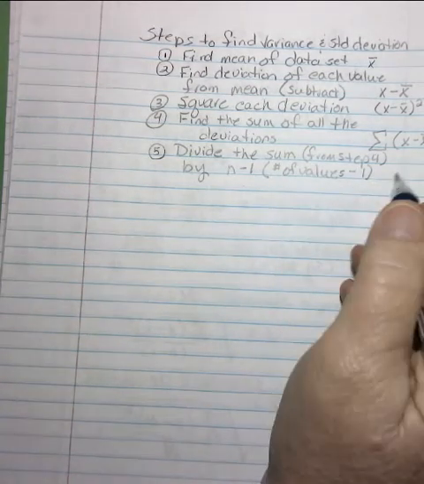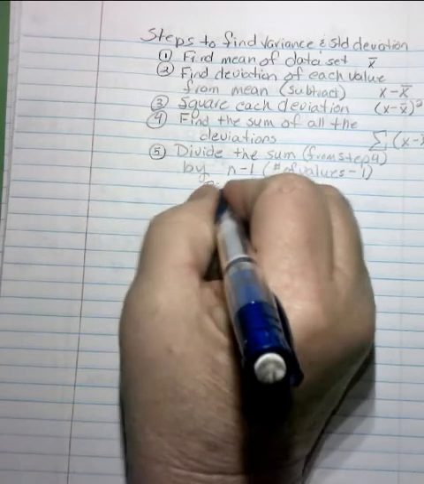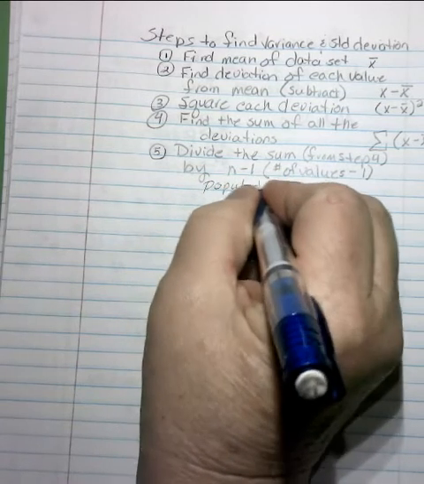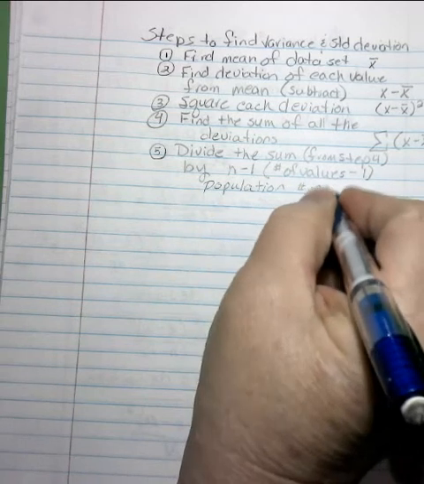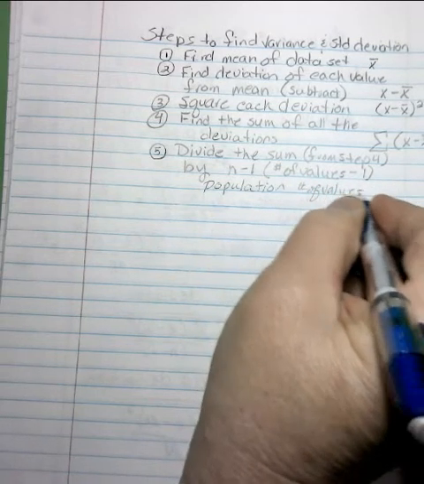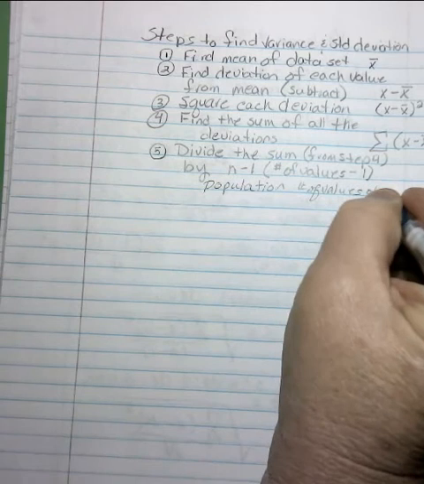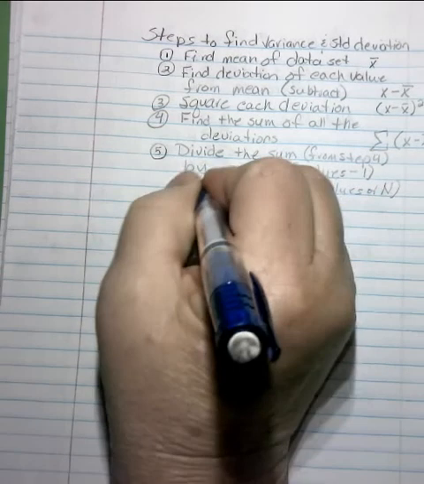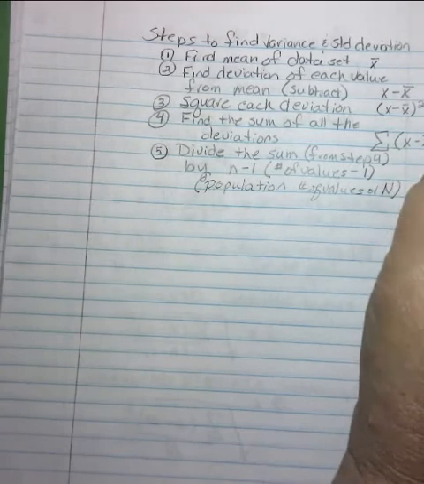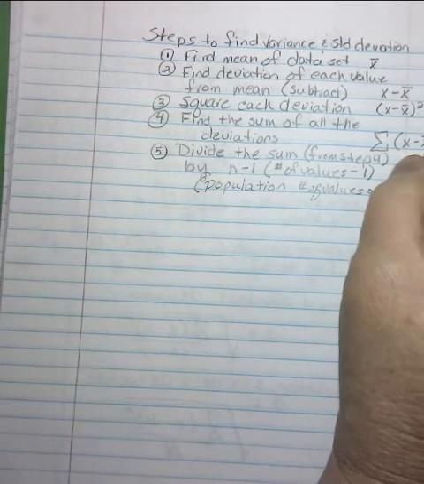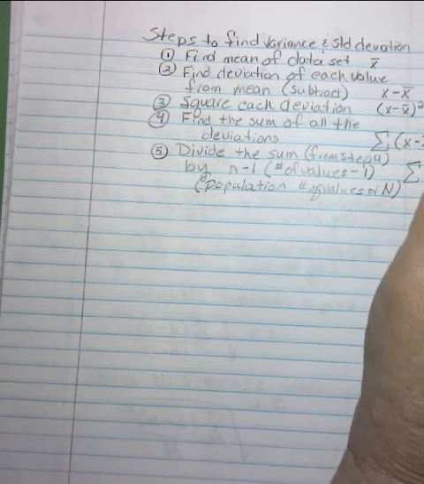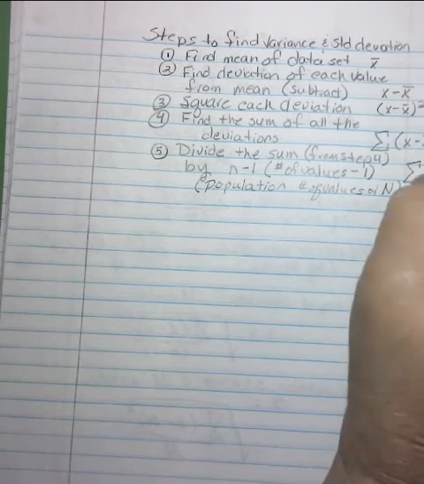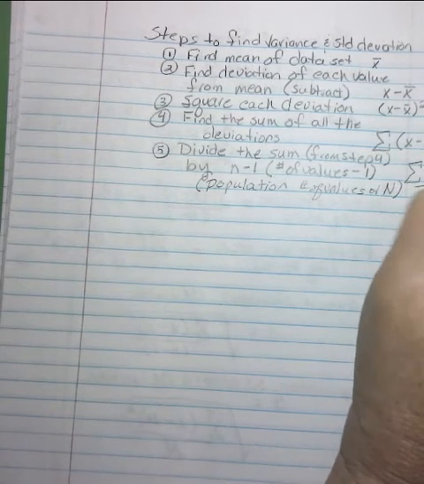Now, of course, if we're doing population, it would just be the number of values, not subtracting 1. And so that gives us this formula: the sum of x minus the mean squared, divided by n minus 1.